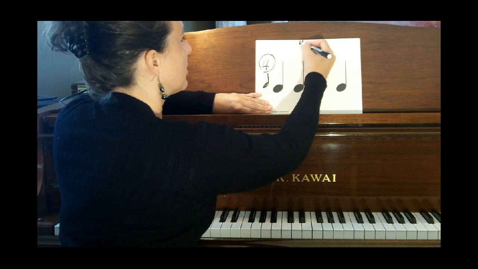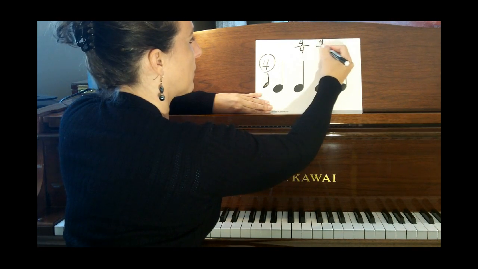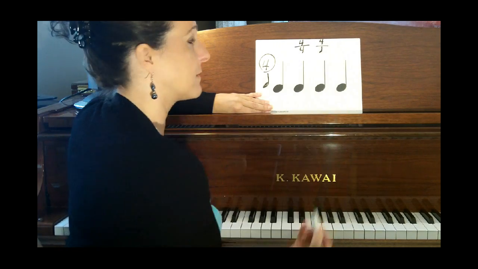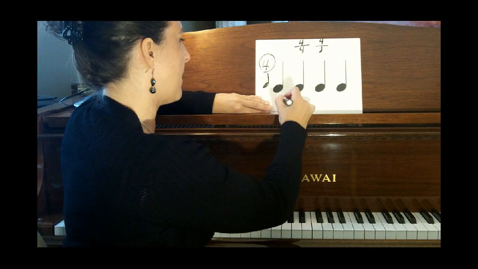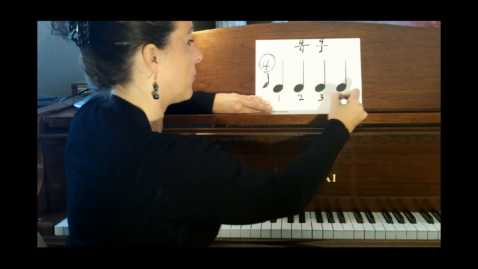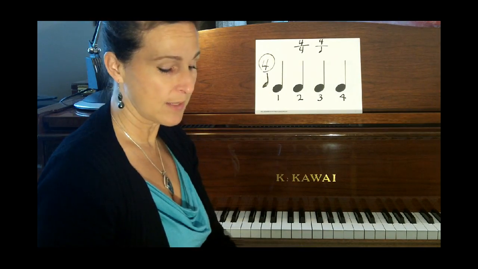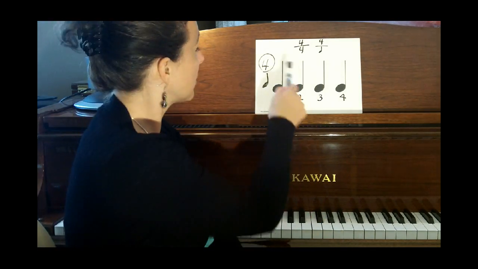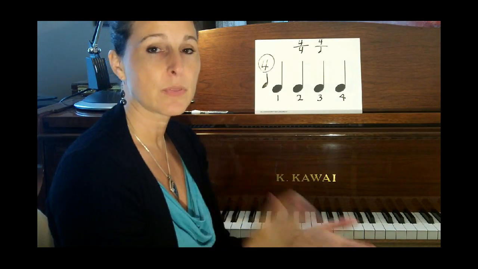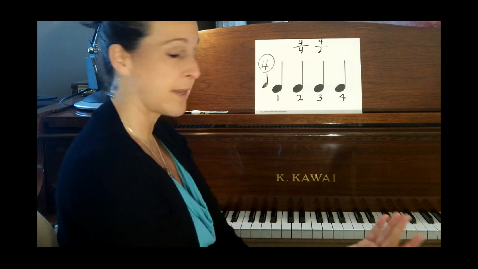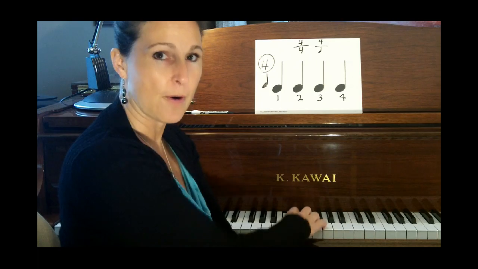So if we had the fraction 4/4, in music we could write it like this: 4/4. So in 4/4 time, we have 4 quarter notes. Each one takes a beat. So here we get the literal meaning of the time signature: 4 quarter notes. You clap it like this: 1, 2, 3, 4. And you would play it on the piano like this: 1, 2, 3, 4.